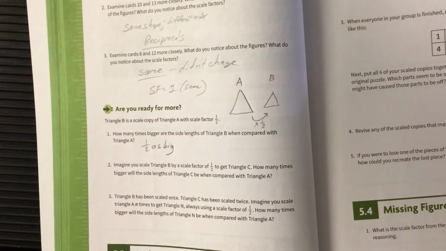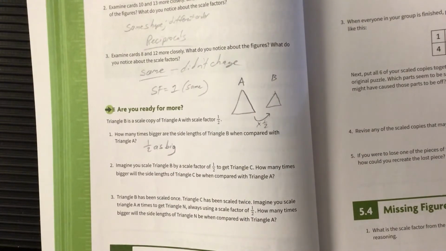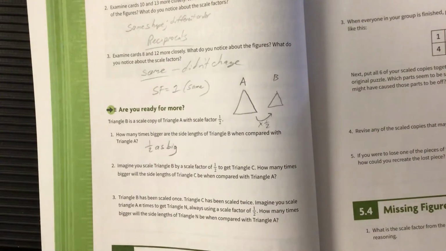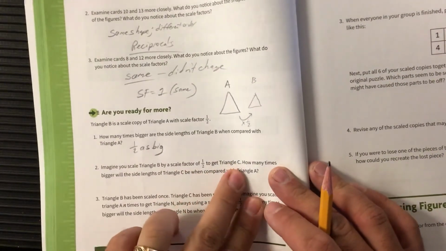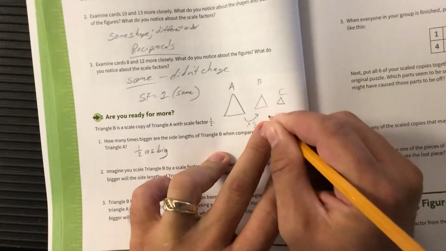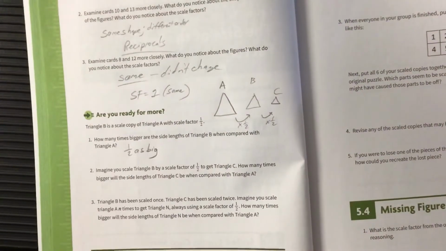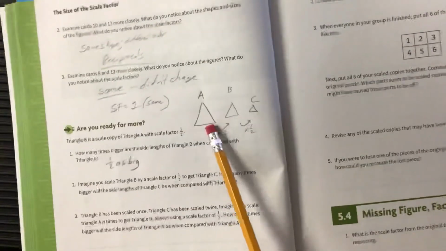What if they switched it and said how many times bigger is A than B? 1/2. 2 times. Twice, reciprocal. Remember, we just said if you go the other way, it's flipped. Question 2, imagine that you would scale B by a factor of half to get C. How many times bigger will the side lengths of C be compared to A? 1/4.